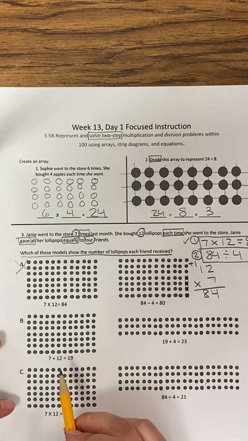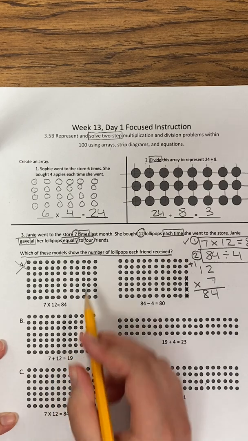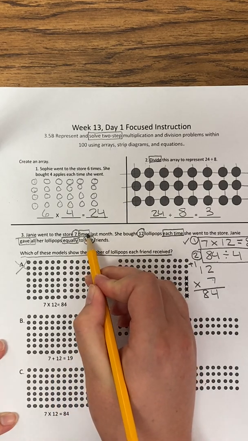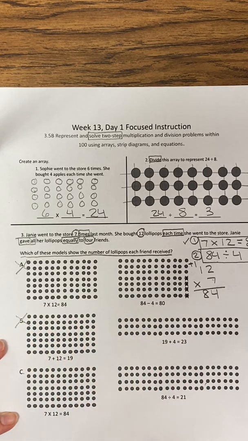Let's look at choice B. 7 plus 12. No. We can already see that's not going to make any sense because it even tells you in the problem that we're timesing. So B would not be our answer.